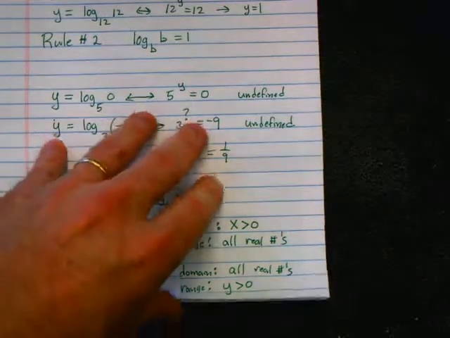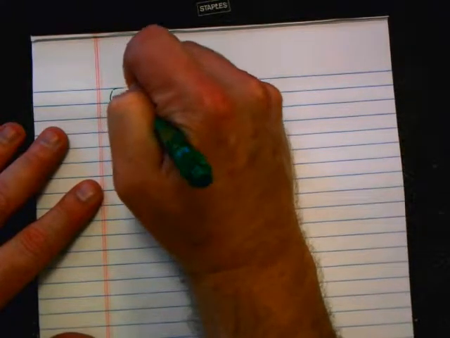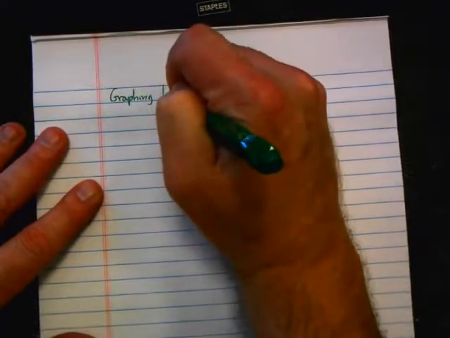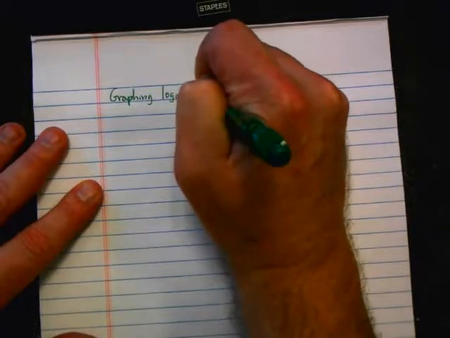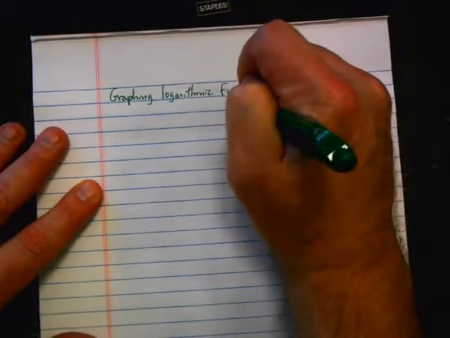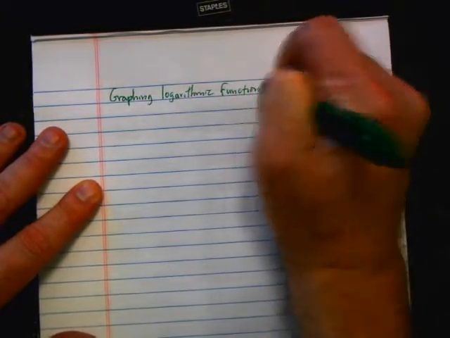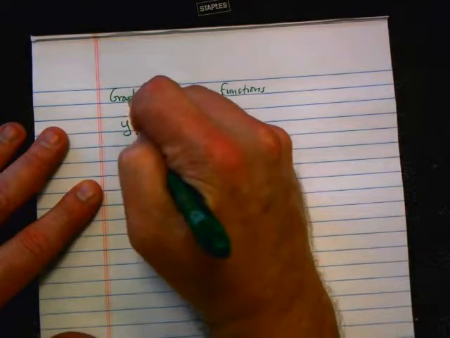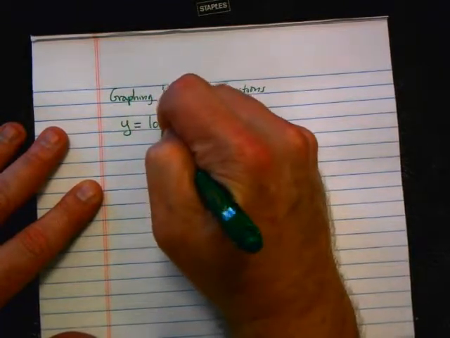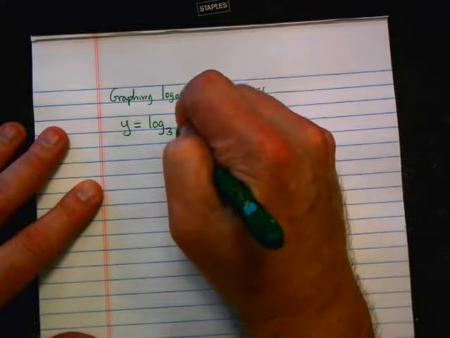All right, the last thing we have in this section, pretty short section, graphing logarithmic functions. Let's say I give you y equals log base 3 of x.